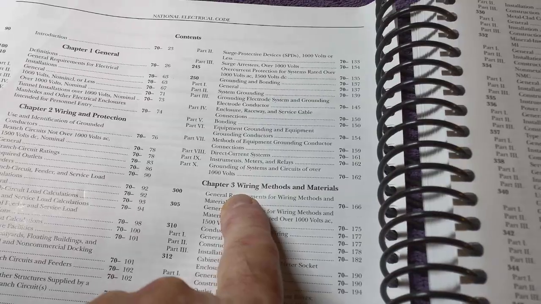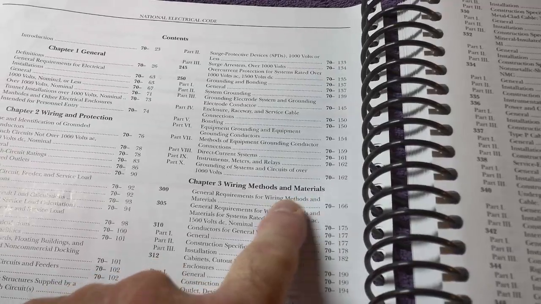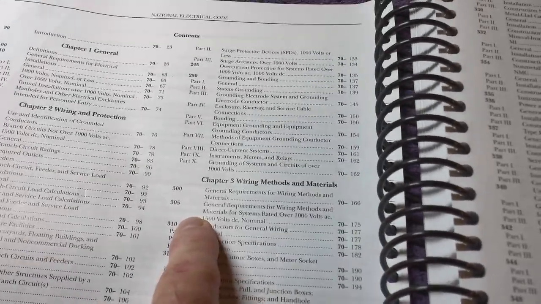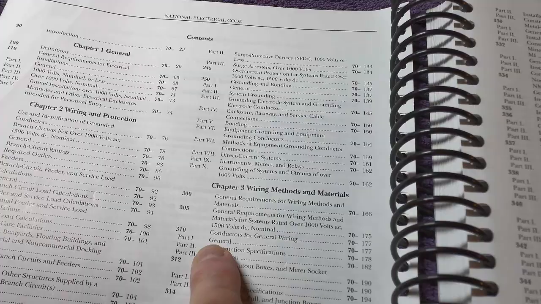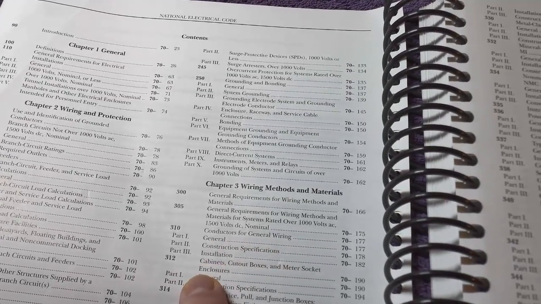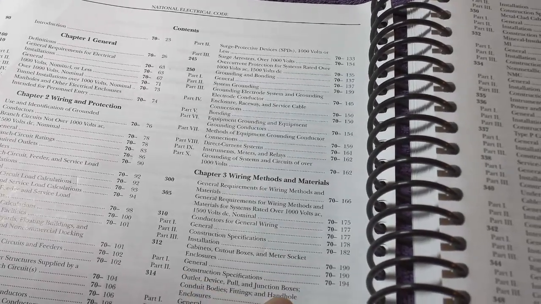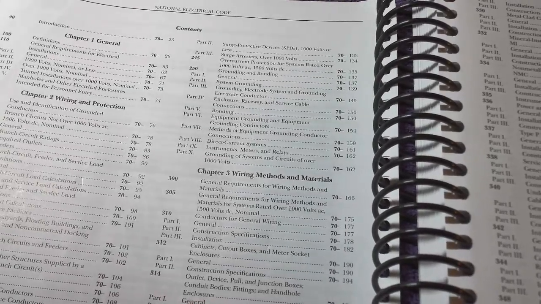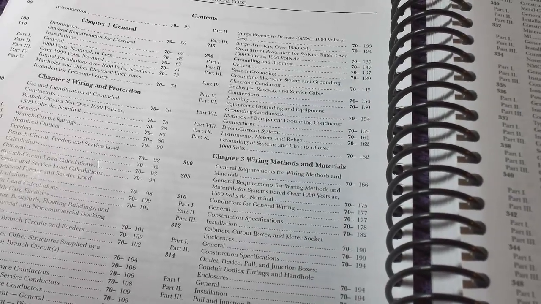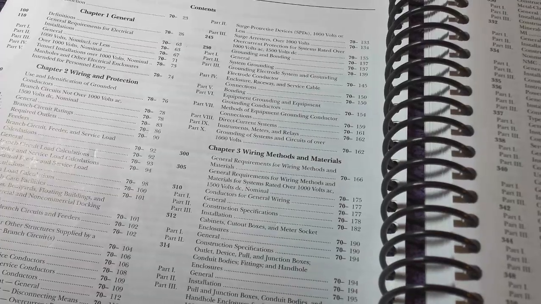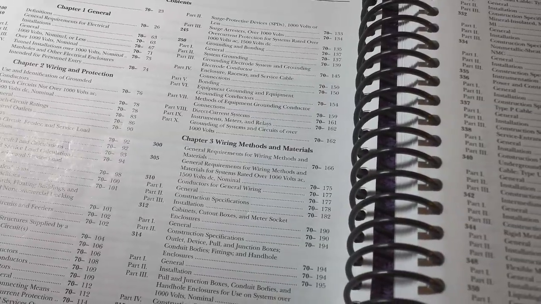And then you get to chapter 3, wiring methods. And I like to say that this is everything you can buy at Home Depot. So from conduit to wire to connectors, we have general requirements, conductors for general wiring, cabinets, cutouts, boxes, meter sockets, outlet device, pull and junction boxes. This is how you size the enclosure. How big does it have to be? Medium voltage conductors, cables, cable joints, armored cable, flat conductor cable, flat cable assemblies, integrated gas spacer cable.